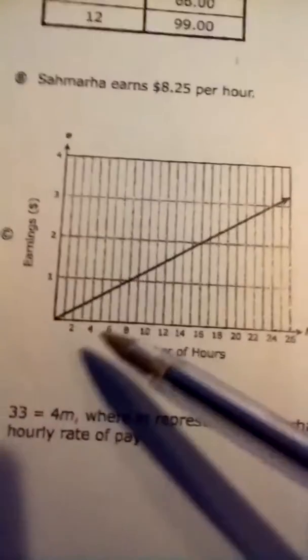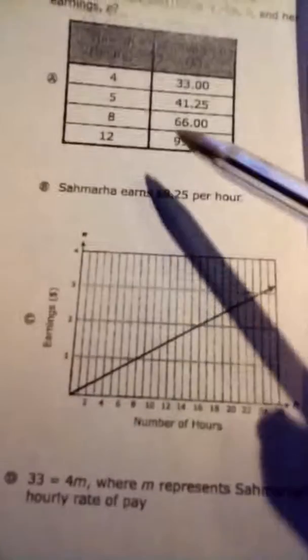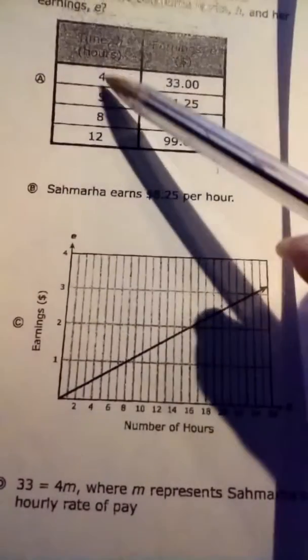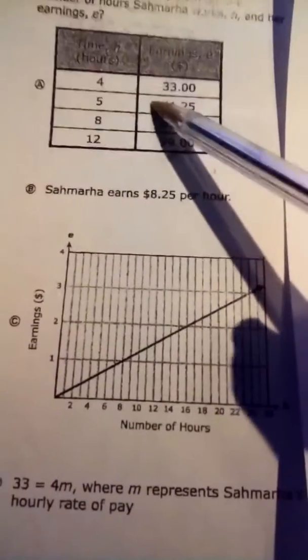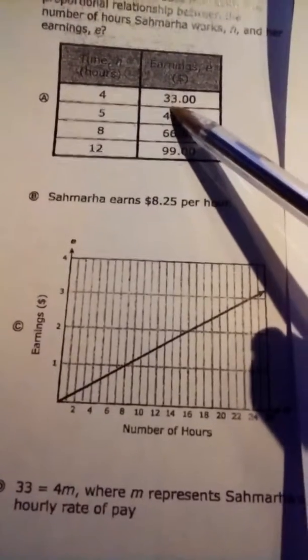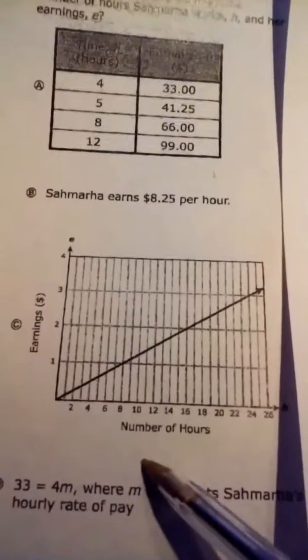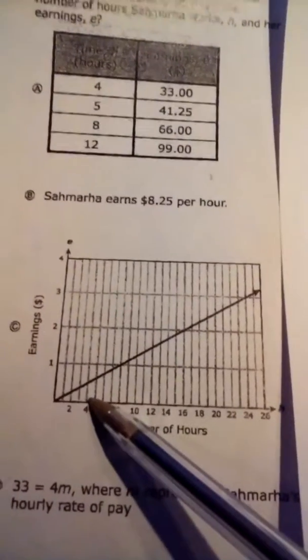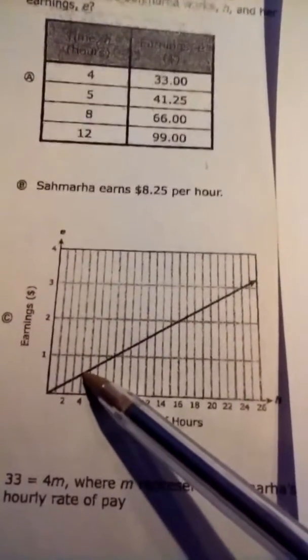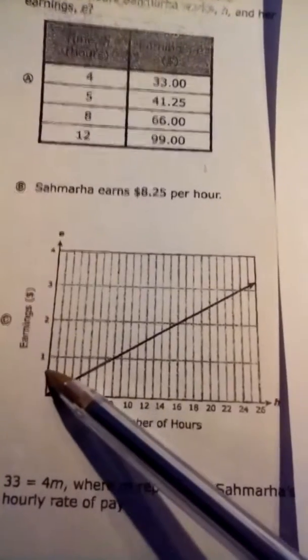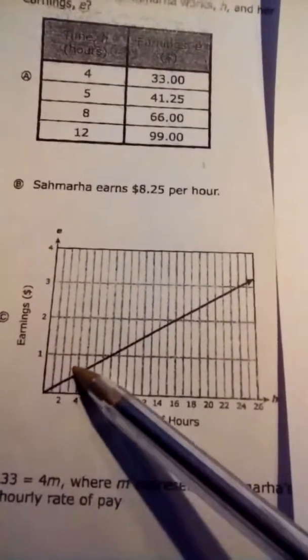Let's look at C. This graph shows us how much for 4 hours. It should be 33 according to this chart. 4 hours is here. Number of hours, 4, is found here. We go up. We should see 33 dollars over here, but we don't.